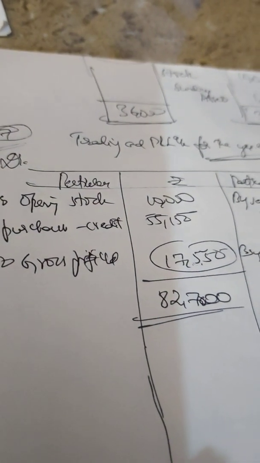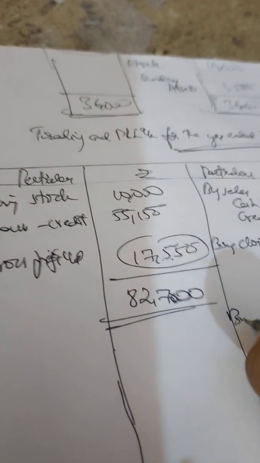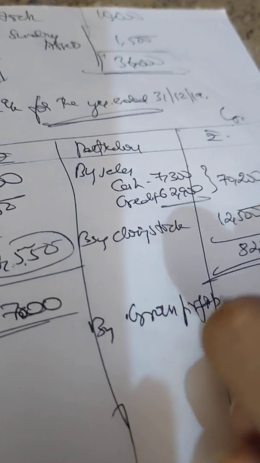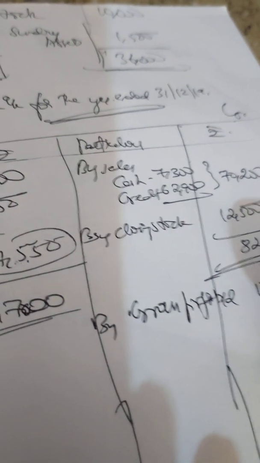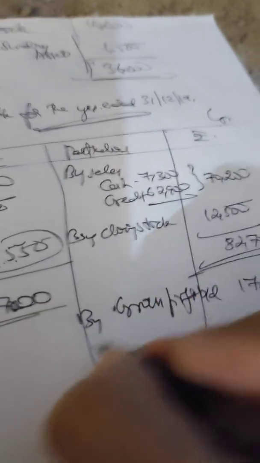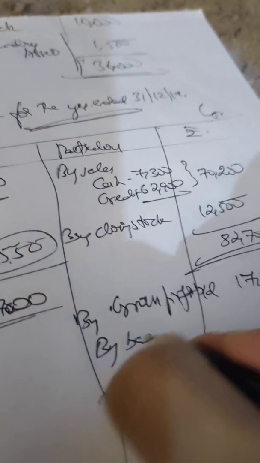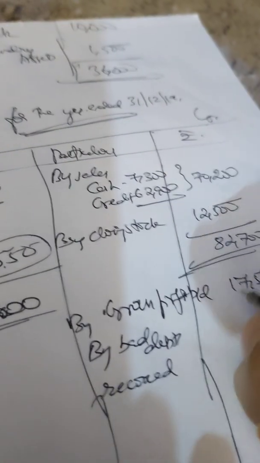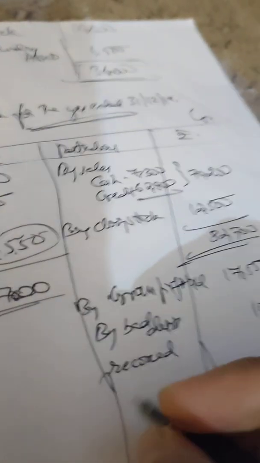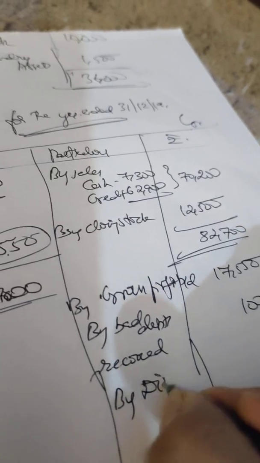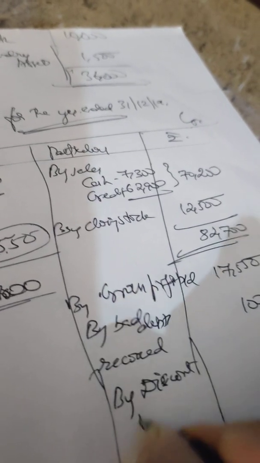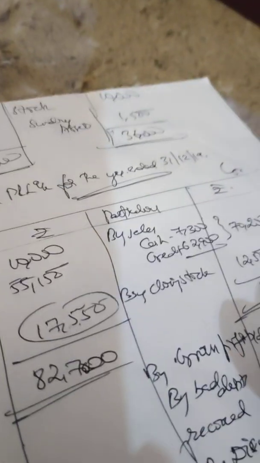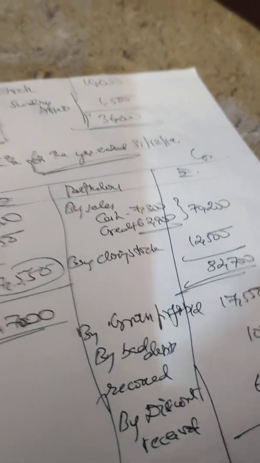Let's prepare the profit and loss account. Continue with it. So, by gross profit brought down, how much is it? 17,550. Okay. Then what else? We have some credit items. By bad debts recovered, how much is it? 100 rupees. Yes. Then by discount received, how much is it? 600. Write that. Okay, so that is done on that side.